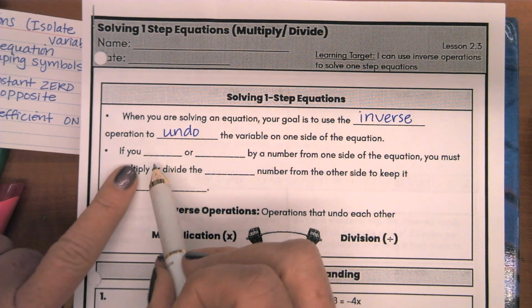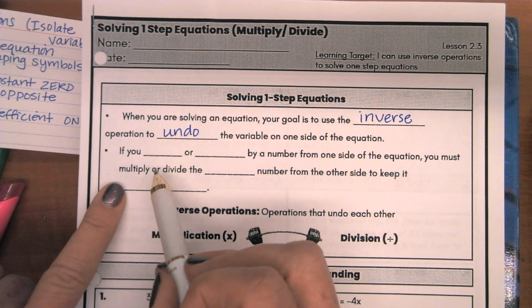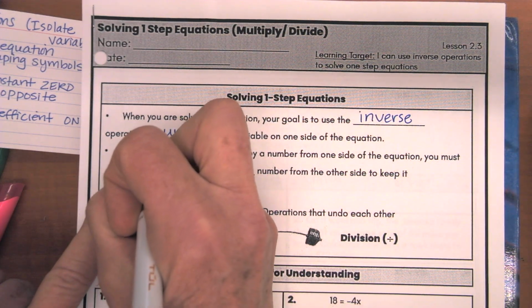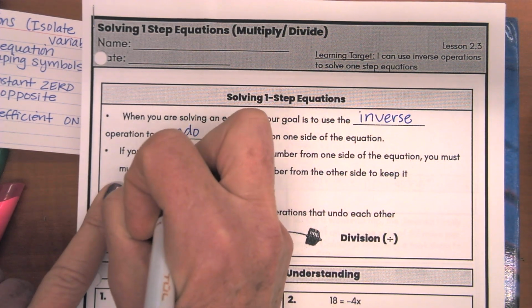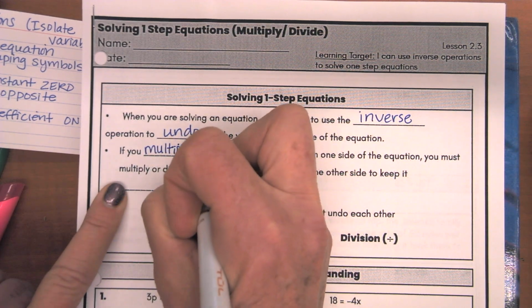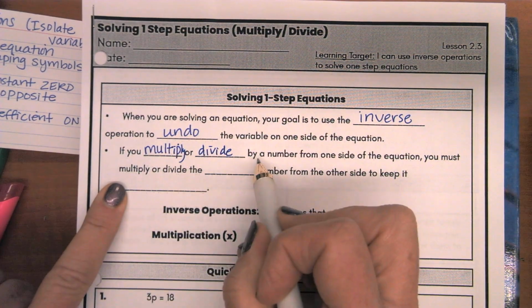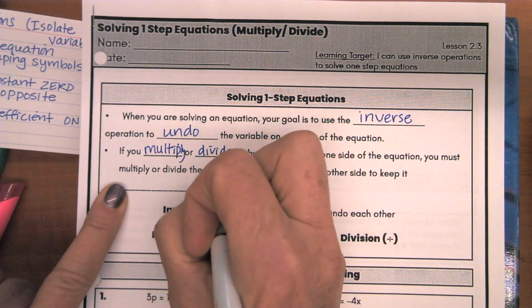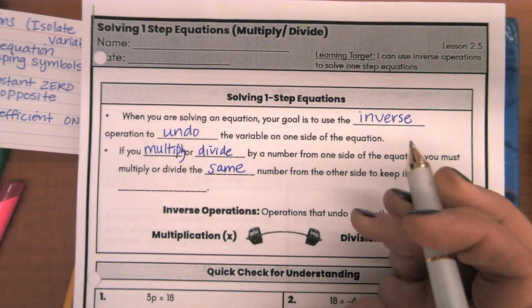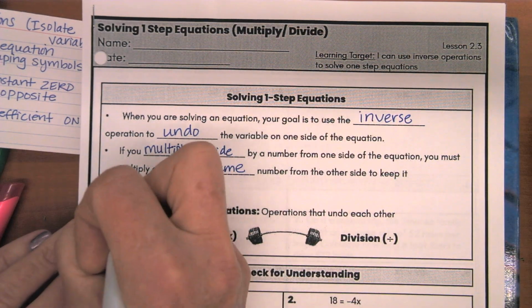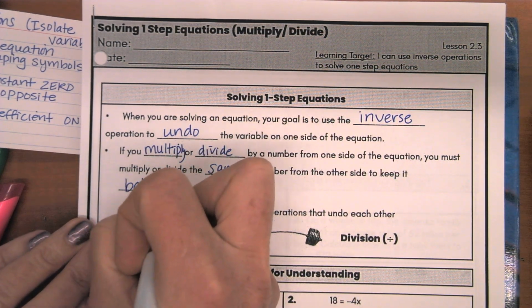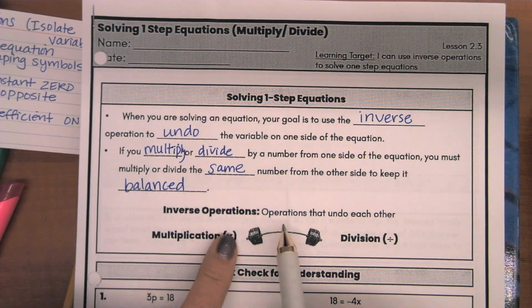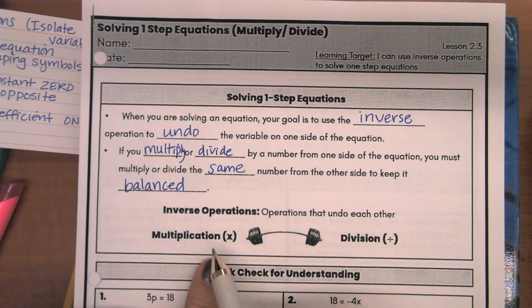If you multiply or divide by a number from one side of the equation, you must multiply or divide the same number from the other side to keep it balanced. So remember, inverse operations, operations that undo each other. Multiplication is the inverse of division, and division is the inverse of multiplication.